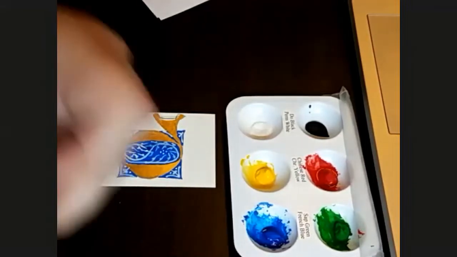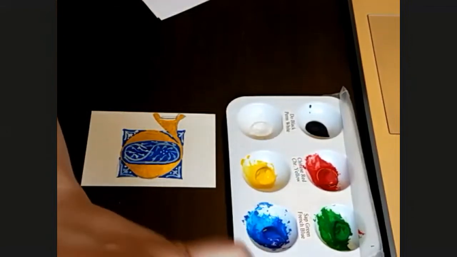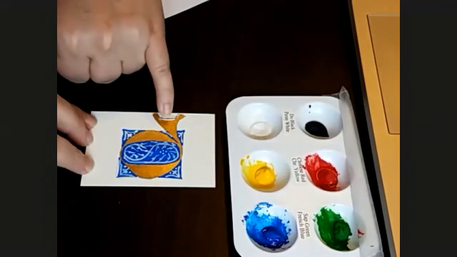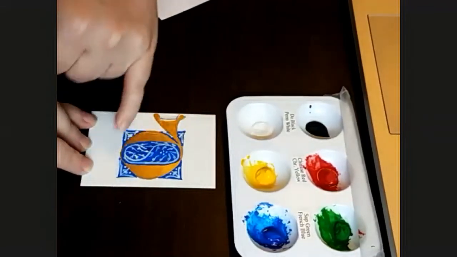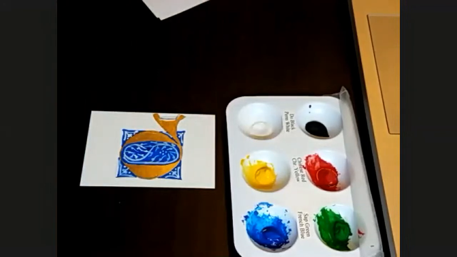Now the final step I'm not going to do tonight. You let this dry, and that's why I'm not doing it tonight. You go back and you outline the letter and the square in black ink, and it just makes it lift right off the page. It looks pretty cool when you do that.